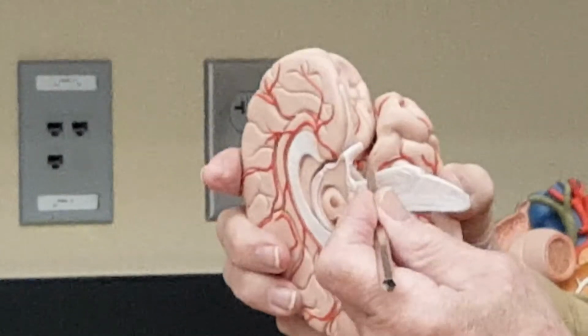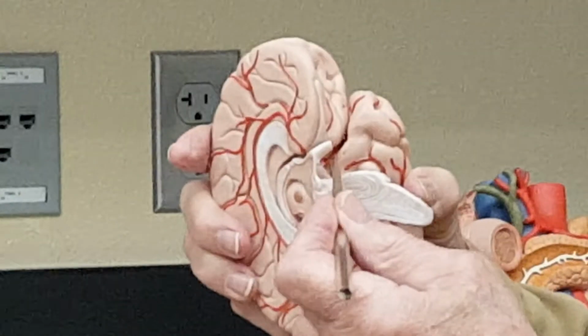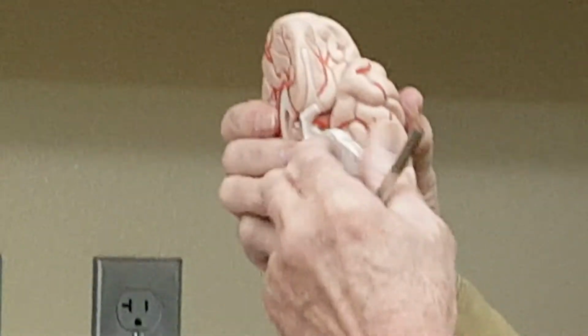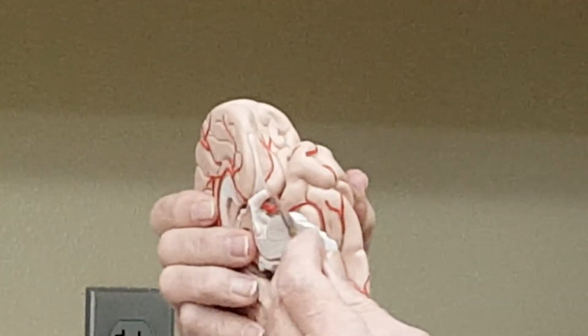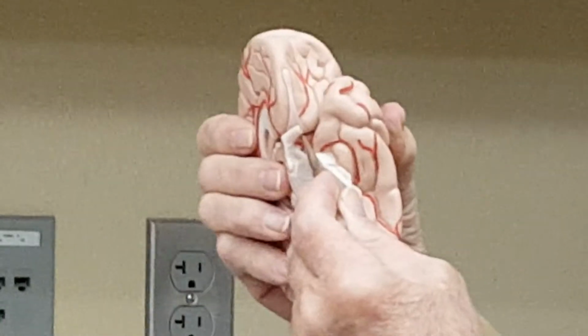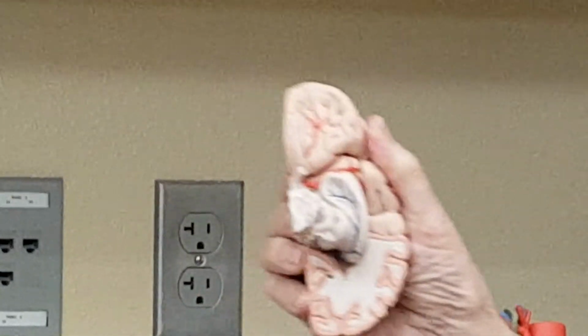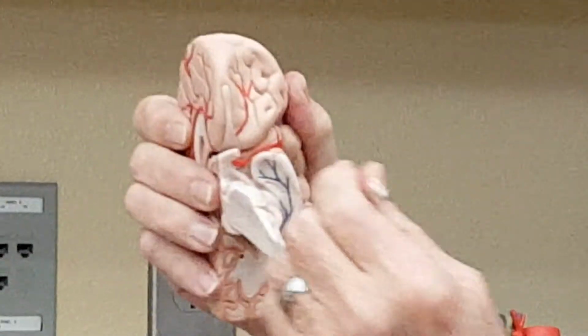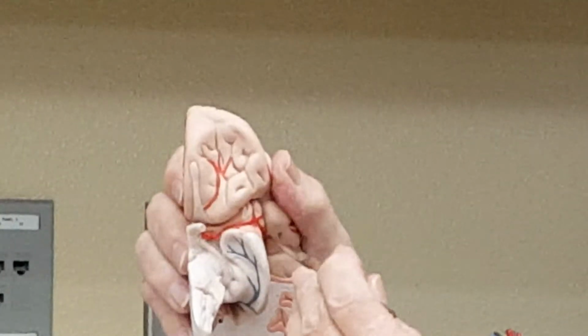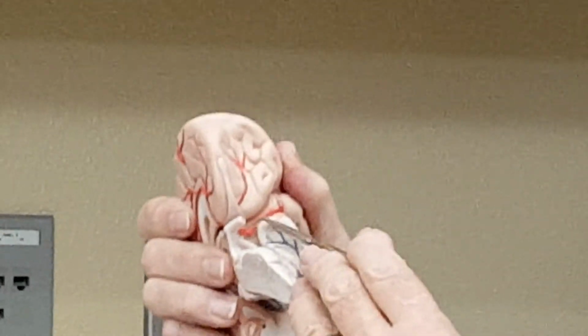we're gonna do internal carotid artery next. Internal carotid. So you see a nice view of the internal carotid artery right here. And the internal carotid artery bifurcates to the middle cerebral artery. So you can see a nice rendering of the middle cerebral artery right here, and the anterior cerebral artery.